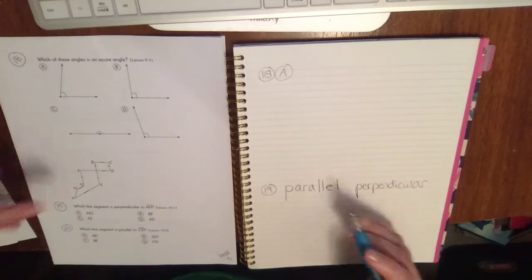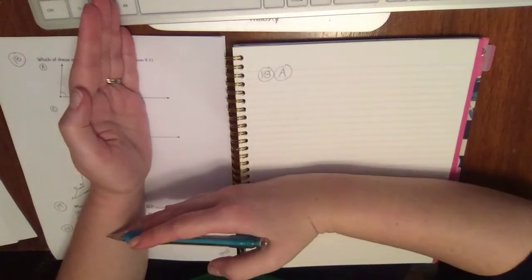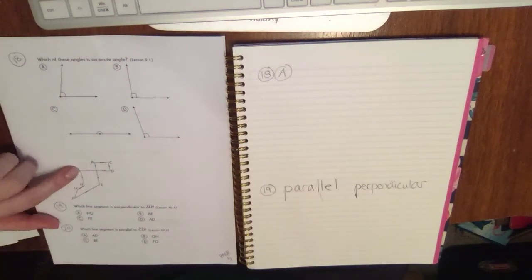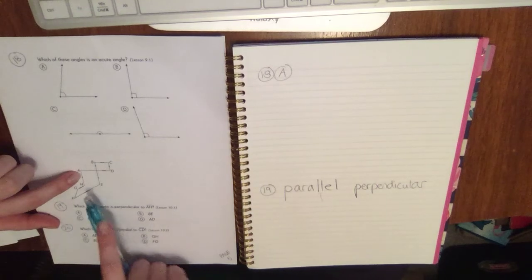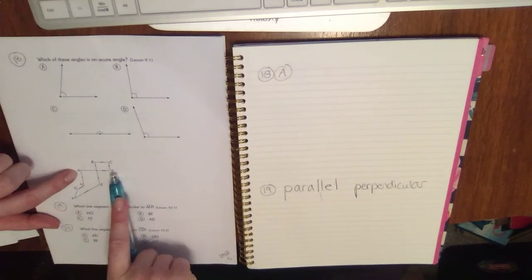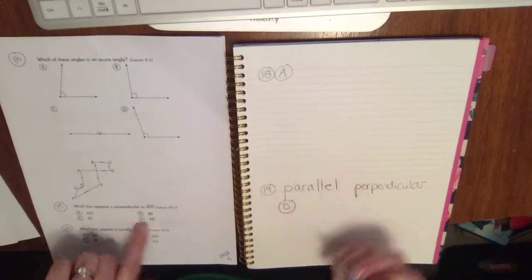So if parallel looks like this, perpendicular must be the one that looks like this, that meets at a 90-degree angle. So I find my AH, and I see that the one that meets at a 90-degree angle is line AD. Answer choice D for number 19.